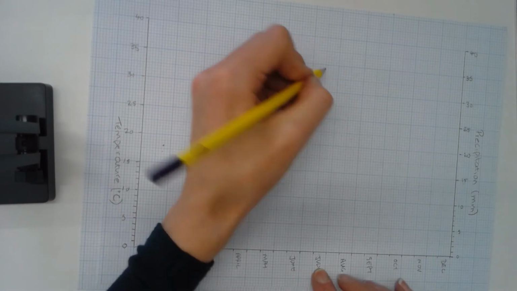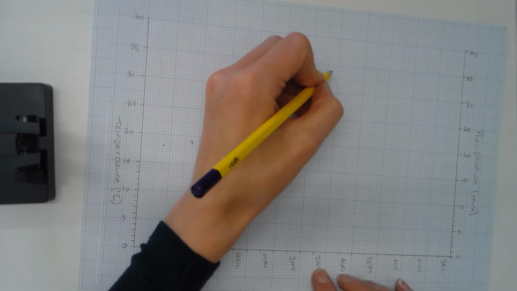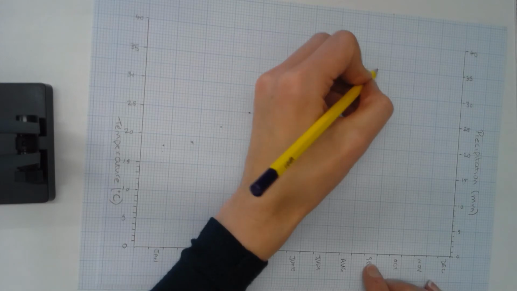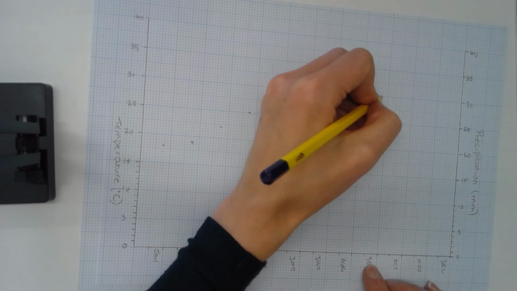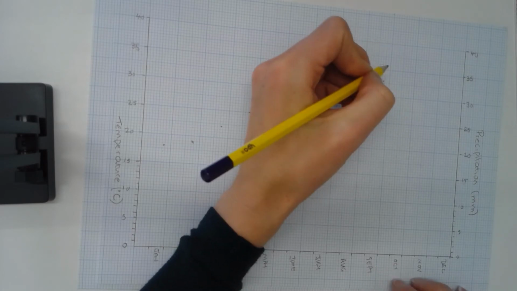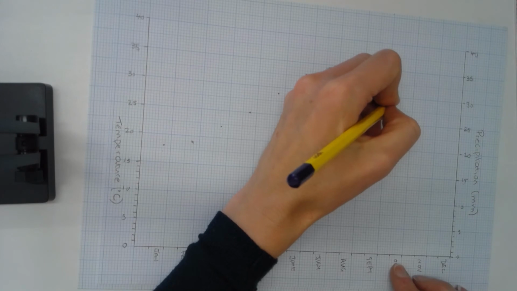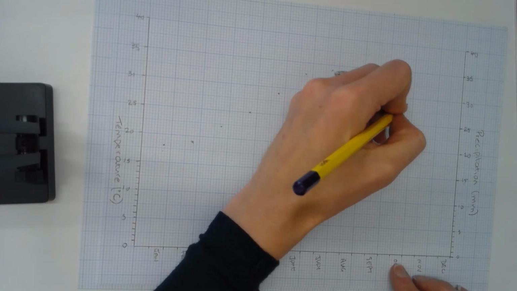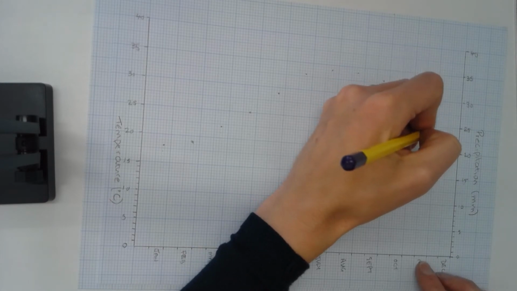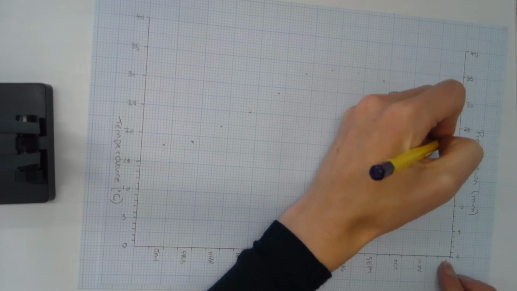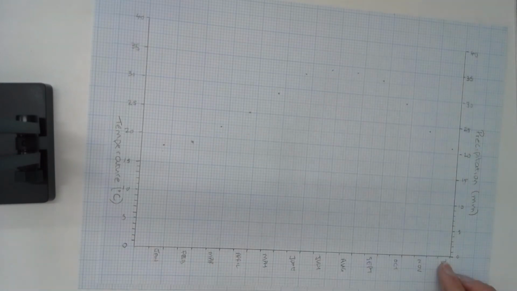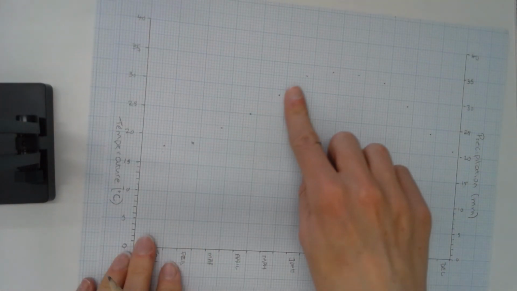July, 34. August 34, September 33, October 29, November 24, and December 21. Okay, so you've got these dots that go right up, they increase and then decrease again.